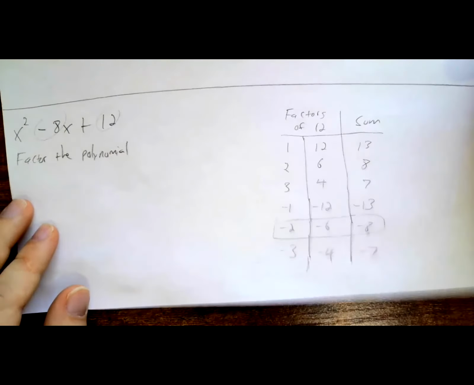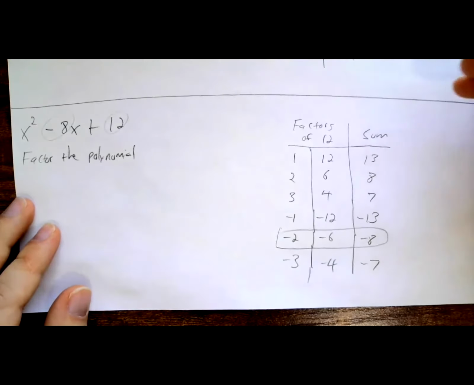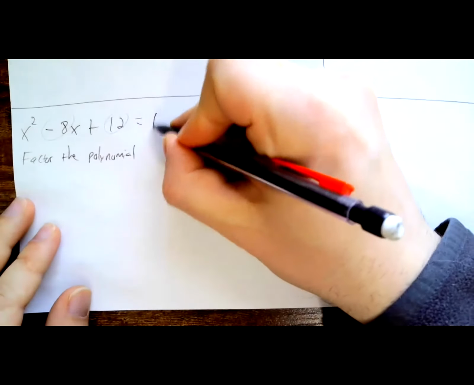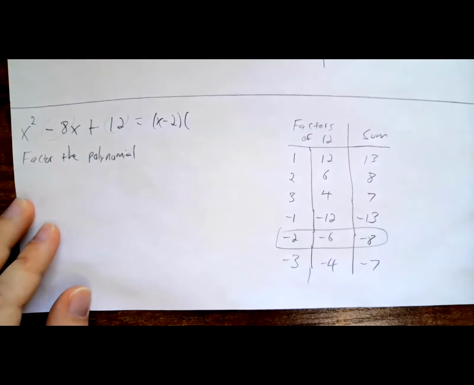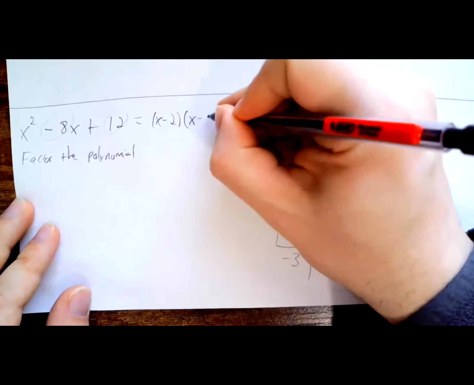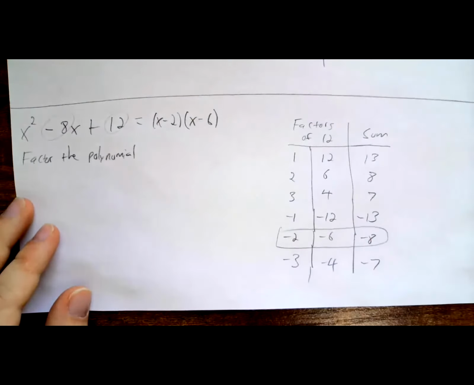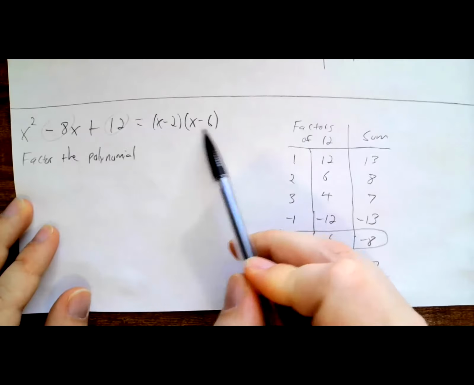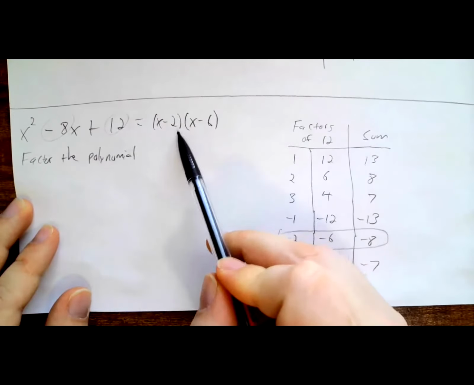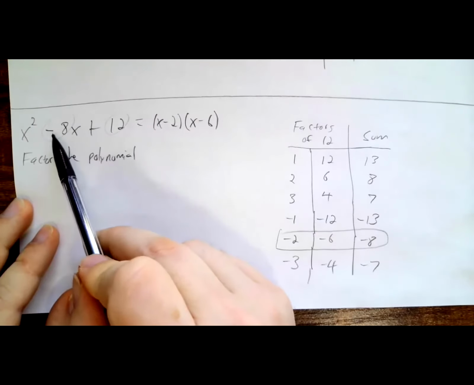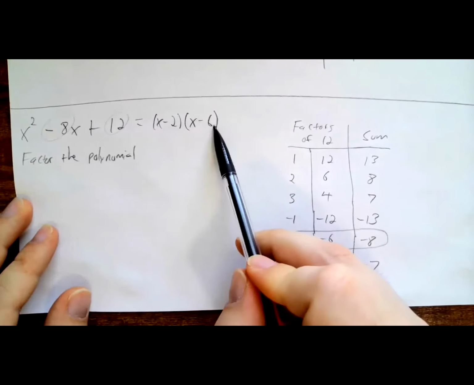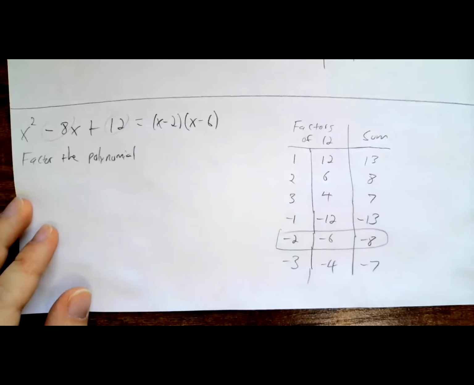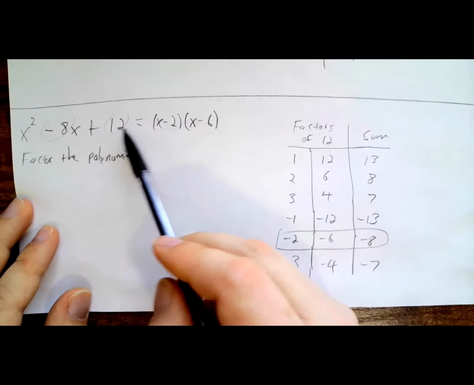So that's going to tell us that x squared minus 8x plus 12 is equal to x minus 2, x minus 6. And you can see when we FOIL that out, x squared, and then x times minus 6, x times minus 2, they have to add up to negative 8, and then the final negative 2 times negative 6, they have to multiply out to 12. So that's why we're searching for factors that multiply to 12 and add up to negative 8.